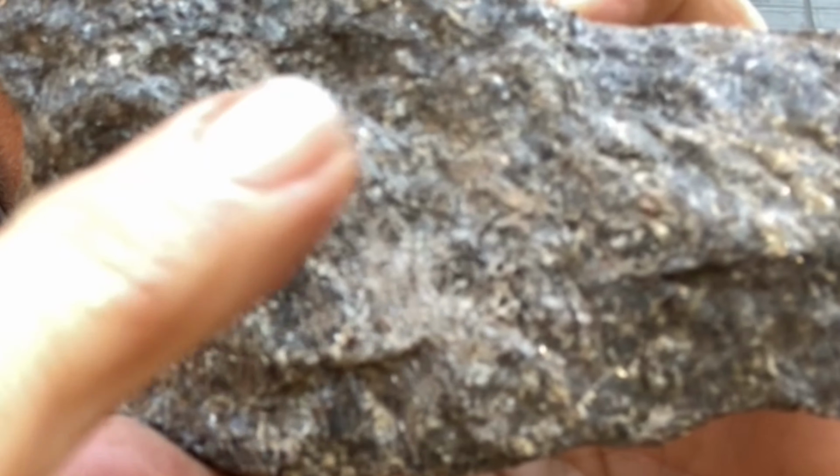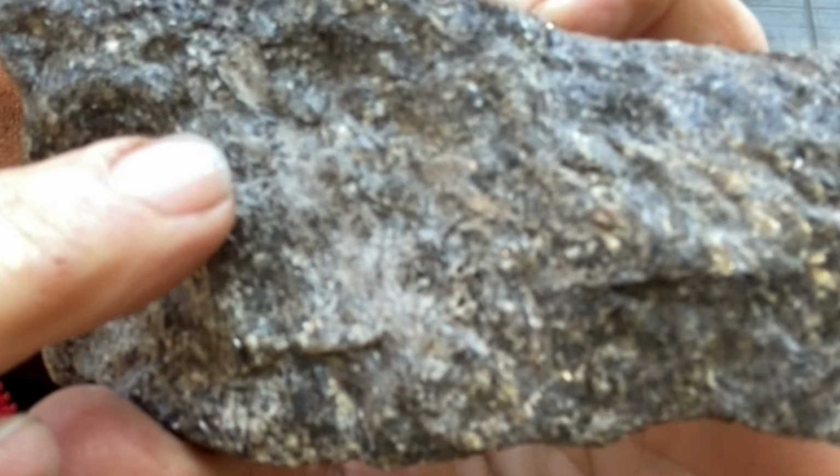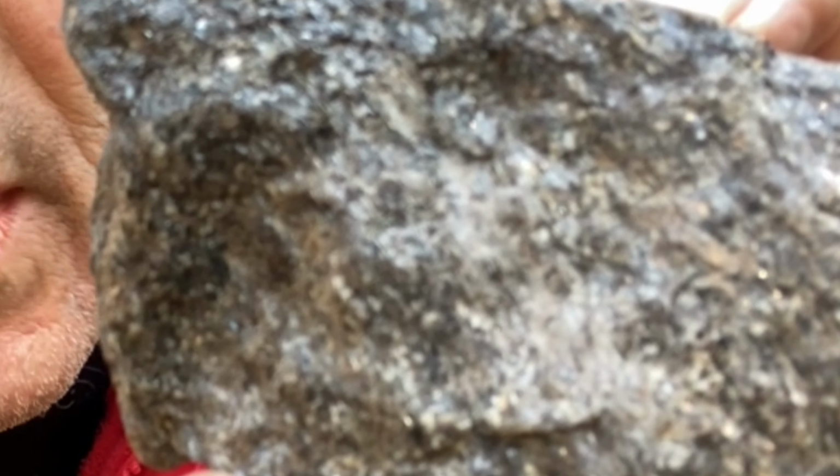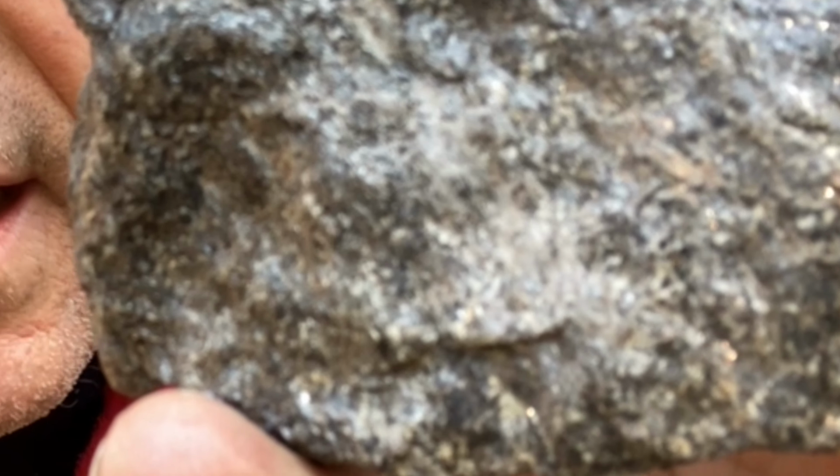Can you see the scratch? Gray dust. That shows me that if a nickel can scratch this stuff, then it's pretty soft, and it would be biotite.